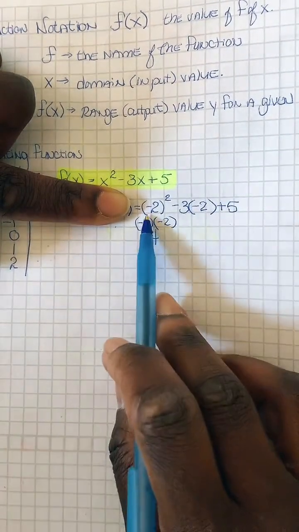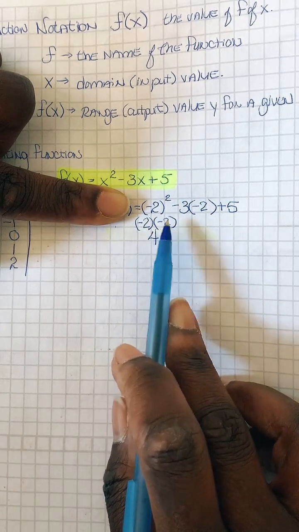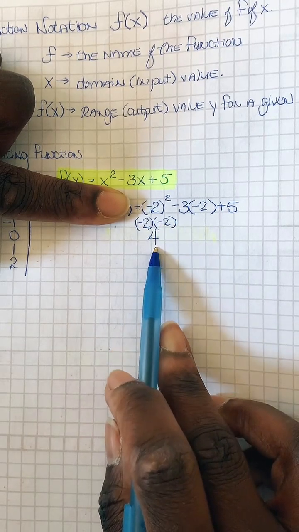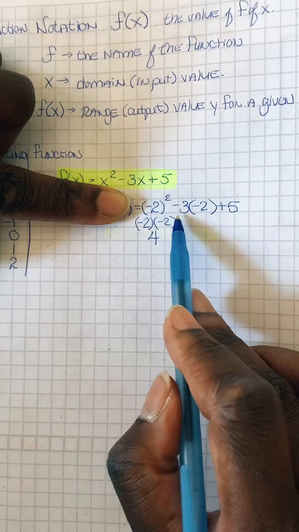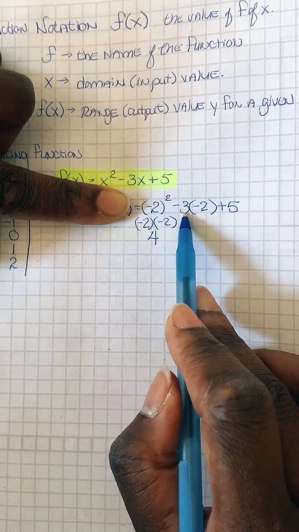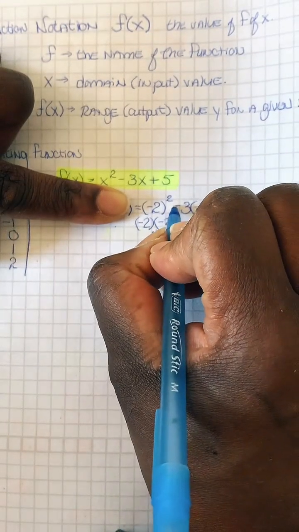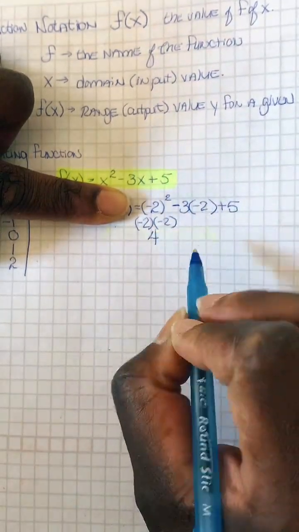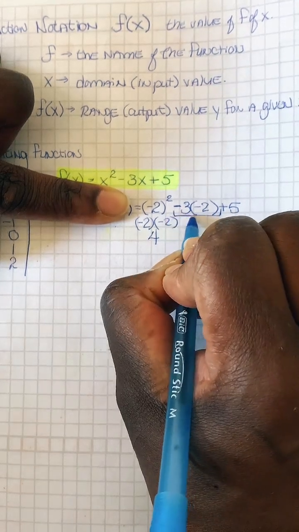So -2 squared is the same as saying -2 times -2. A negative times a negative gives me a positive, and 2 times 2 gives me 4. So now we have a -3. I know some people will say, well, that's a minus sign. The minus sign also acts as a negative, especially when there's multiplication going on right here.